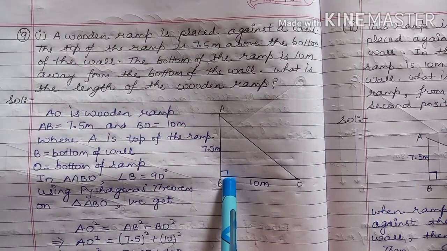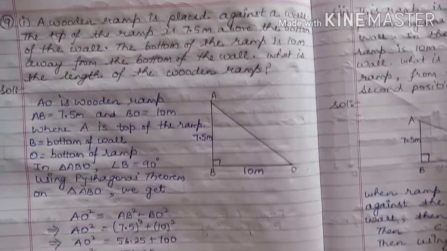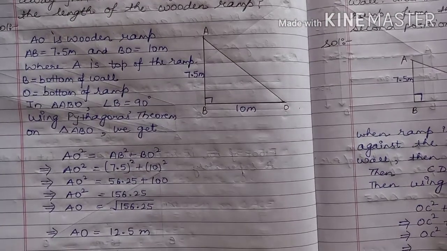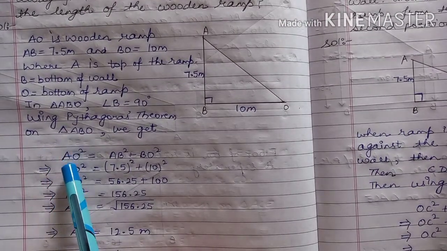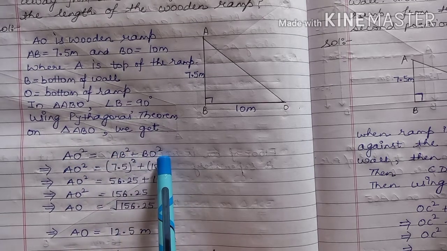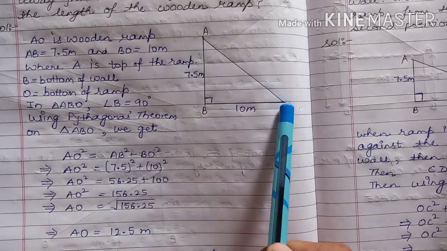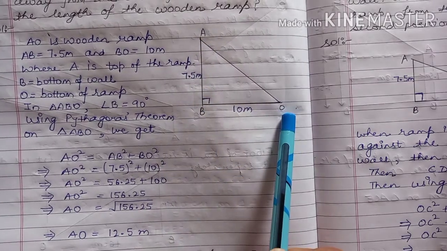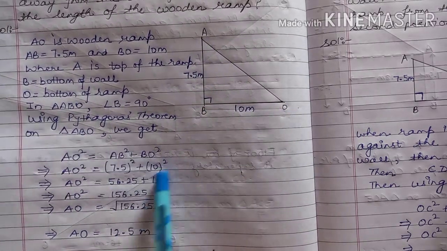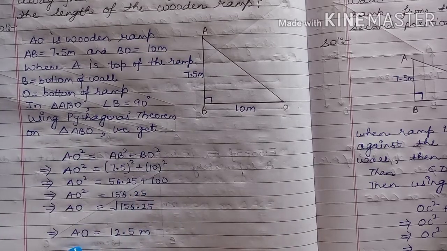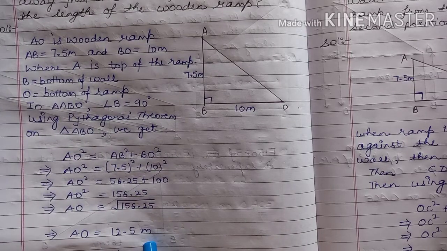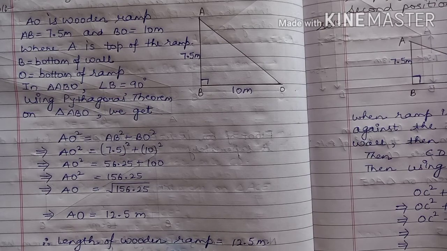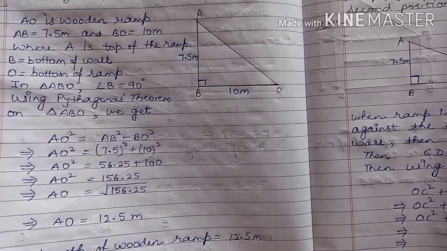Again this is a right triangle. So we can use Pythagoras theorem in triangle ABO. So by using Pythagoras theorem we get AO square is equal to AB square plus BO square. AO is the hypotenuse and it is equal to the sum of the squares of the other two sides. Substitute their values, simplify, we get AO is equal to 12.5. So it means the length of the wooden ramp is 12.5 meter.